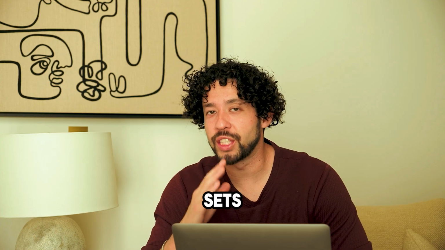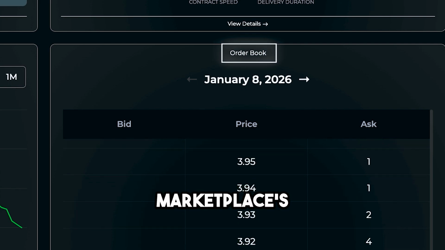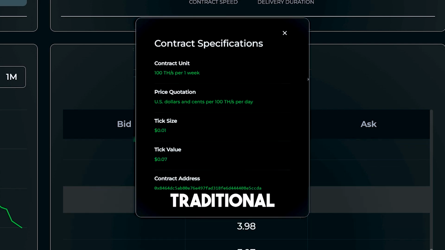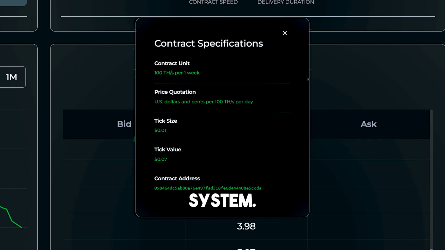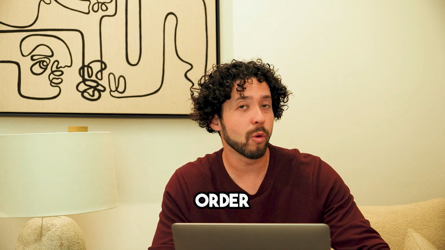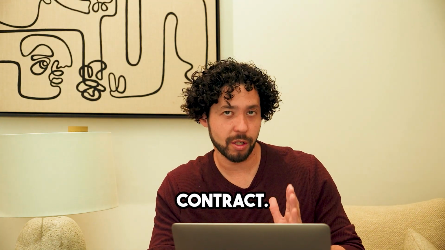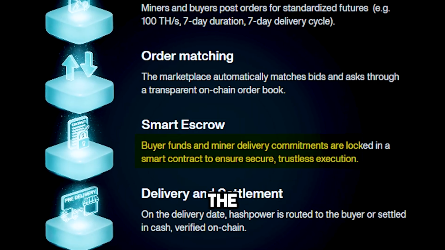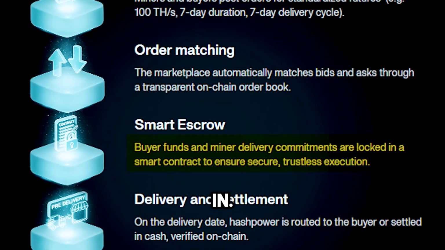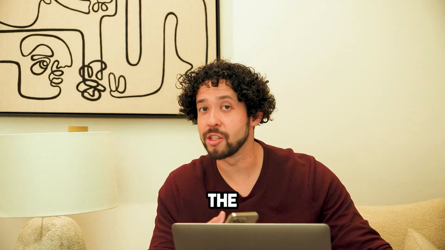Once the user sets their preference and confirms the transaction, their order is recorded in the marketplace's order book, which works as a traditional bid-ask matching system. The order book is shown on the right side of the marketplace. When a buy order and a sell order are matched, a futures position is created. At this point, both sides are bound by a smart contract. Funds are in escrow and the terms of the agreement are locked in. This removes counterparty risk and ensures that the settlement happens as defined in the smart contract.